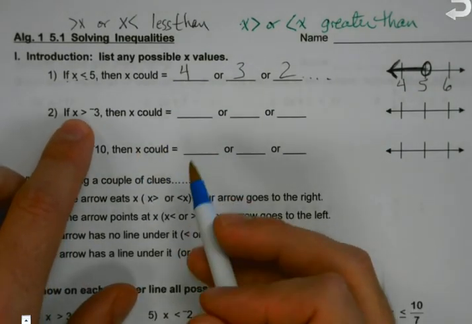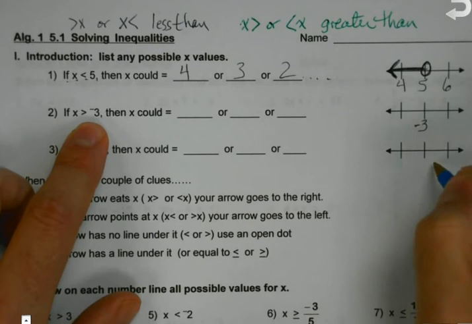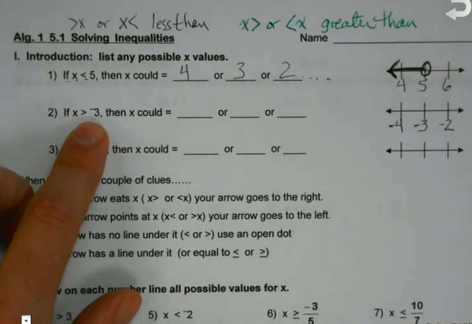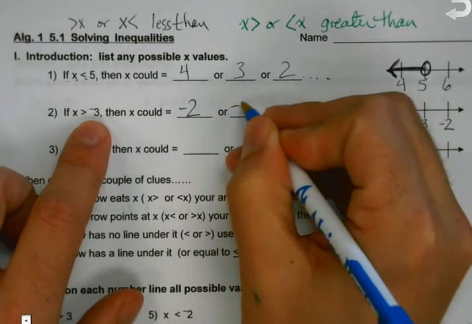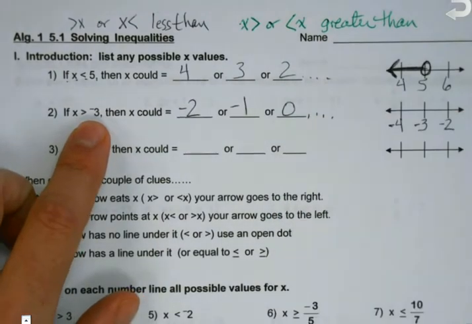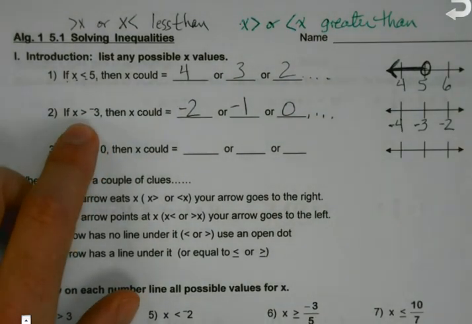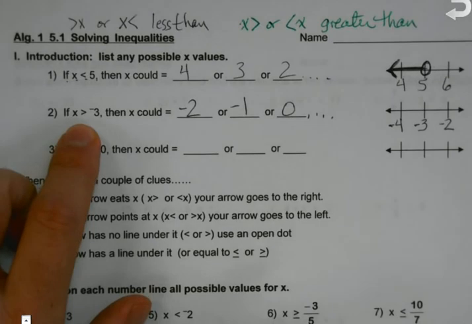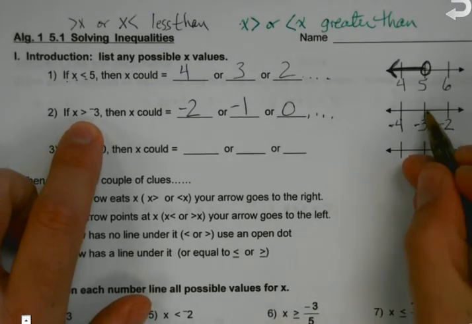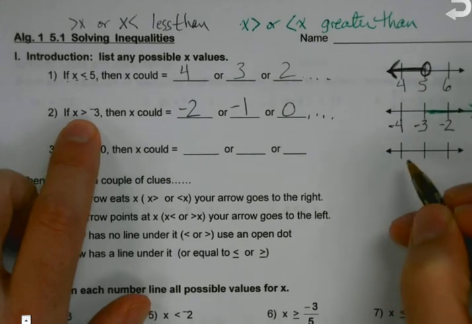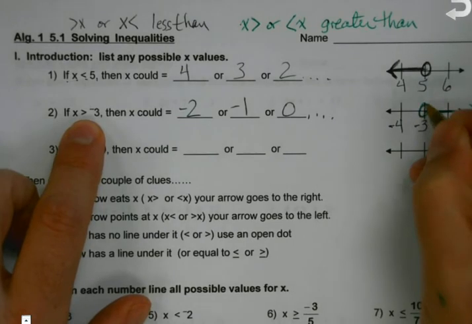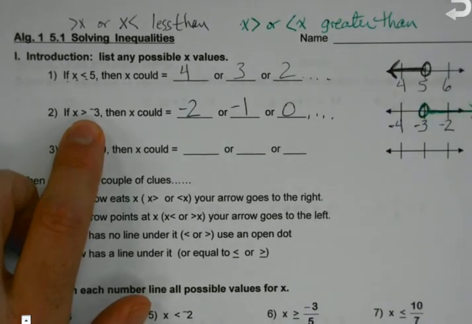If x is greater than -3, to make my little graph, I put one value that's up 1 and one that's down 1. Well, if x is greater than -3, it could be -2, -1, it could be 0, and it could be any other positive number besides that. Well, greater than means I want to be having my arrow go to the right, because if I want to go the direction where -2 and -1 and 0 are, that's the right. And again, if x is greater than -3, I don't want -3 included, so I'll put a big open circle there.